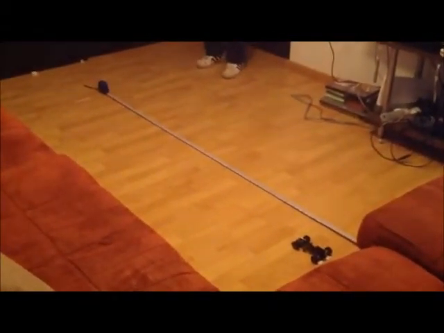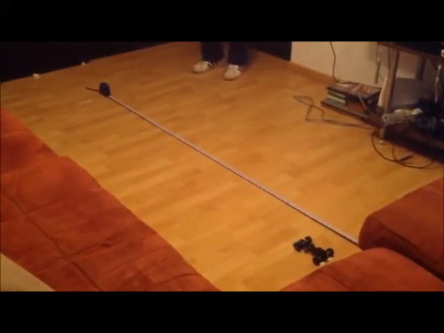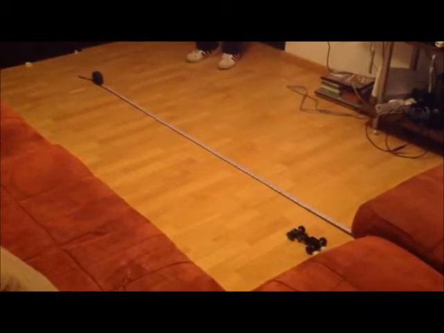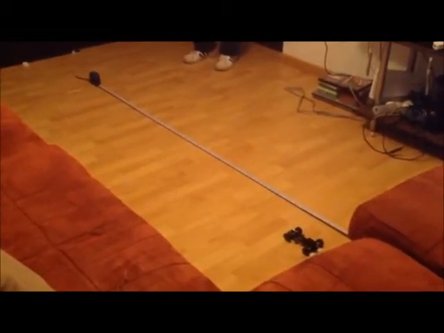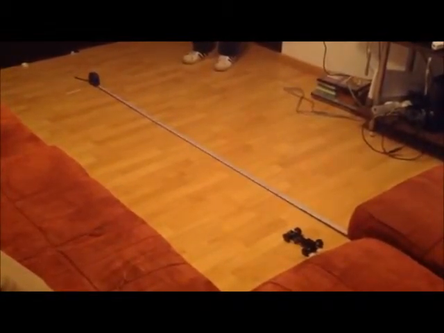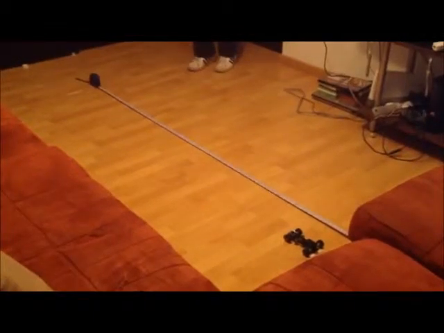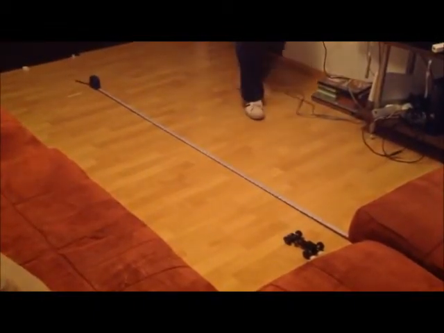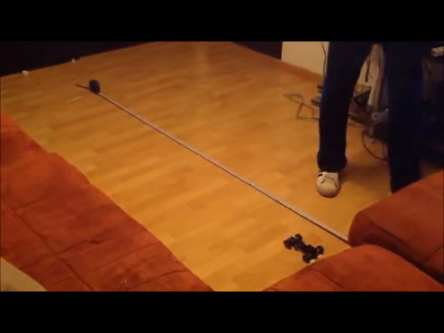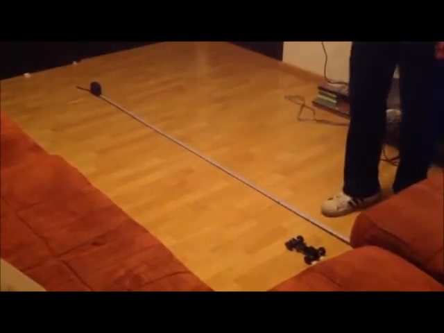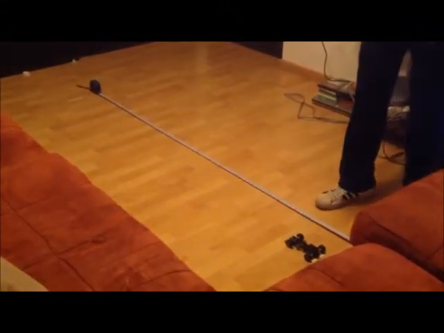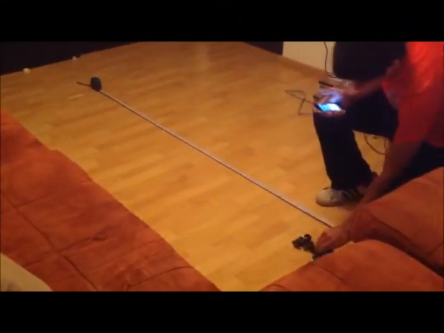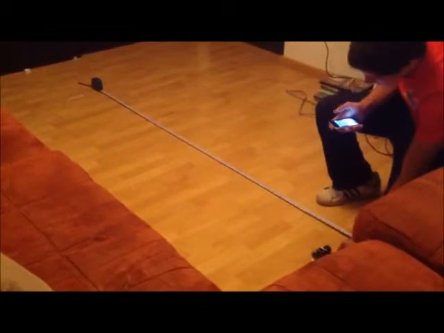The second step is to use the tape for marking the 2 reference points, and between them it's the distance of 2 meters. Third step, we are going to check how much time the car takes to travel the 2 meters. Let's check it out.